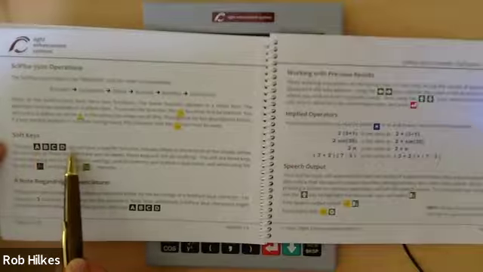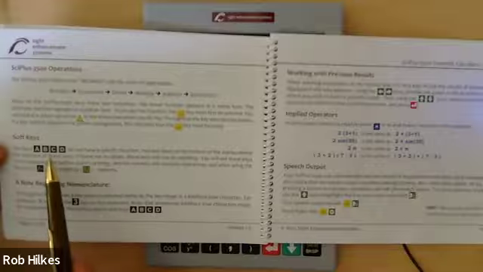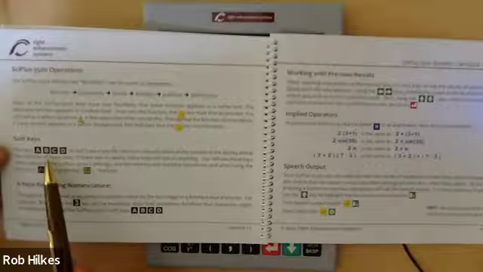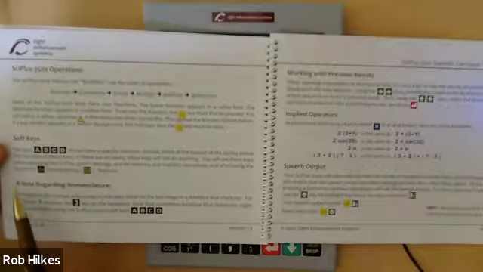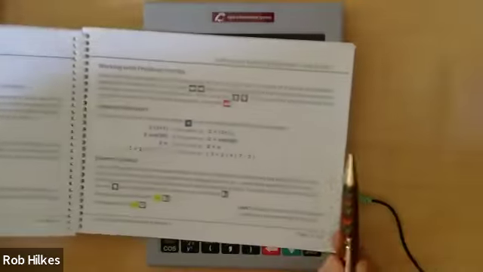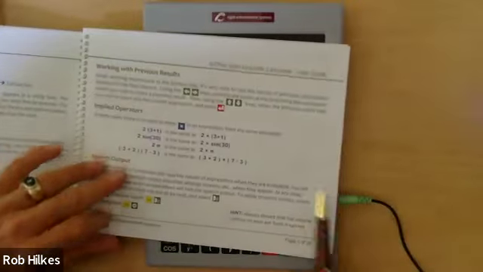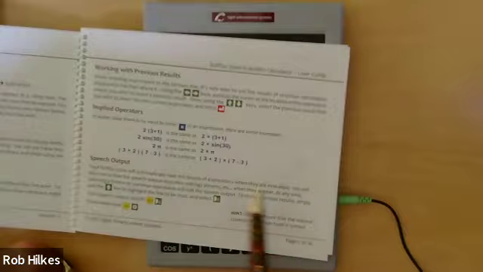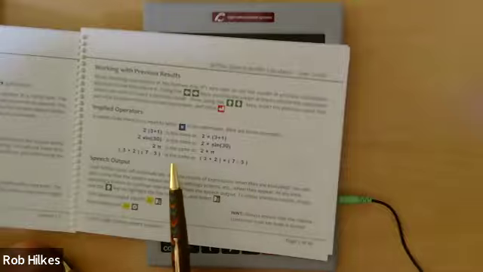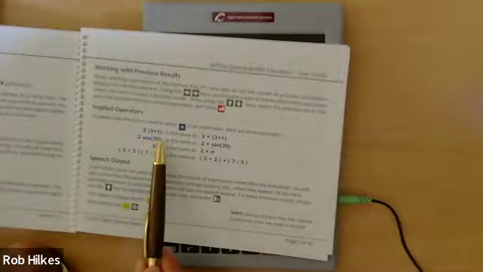A little explanation about soft keys. These are keys that change their function depending on the circumstance, and we'll get into that a little bit more as we go. And there's lots of stuff in here about how to work with previous results and how to navigate the screen and so forth. Implied operators: we've tried to make life simple.